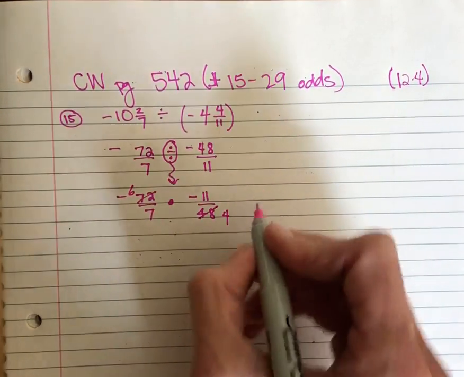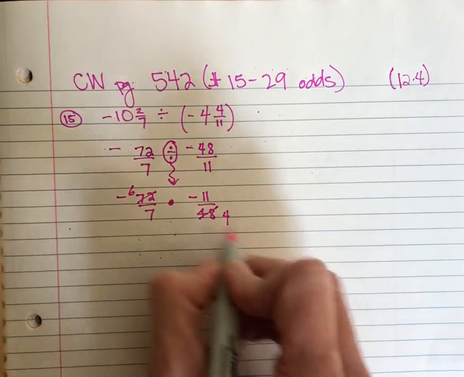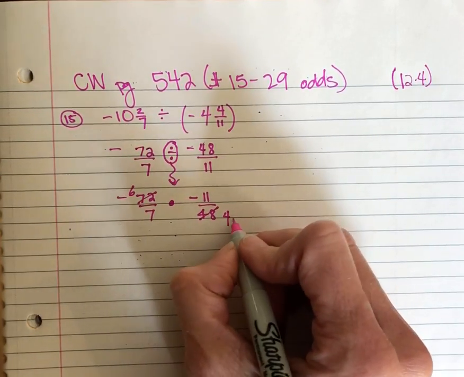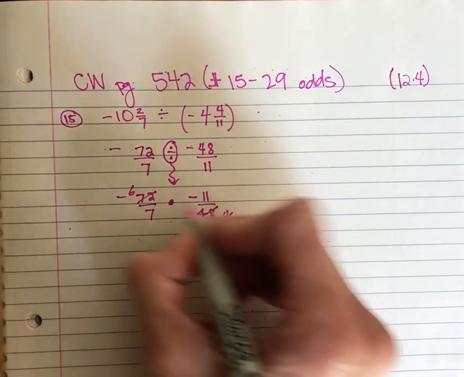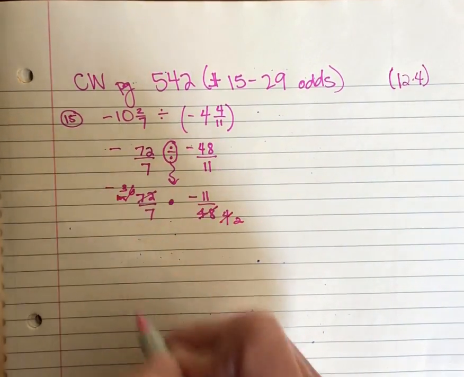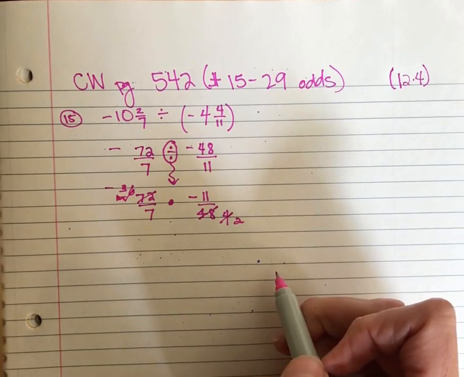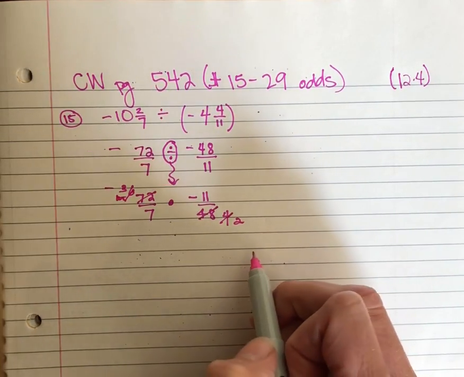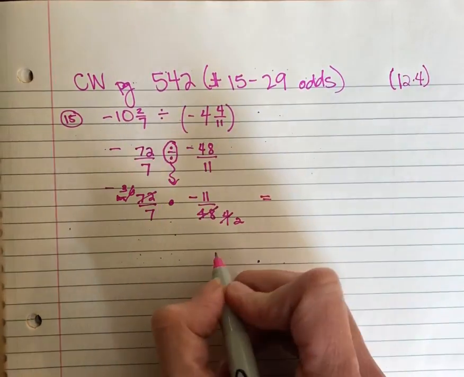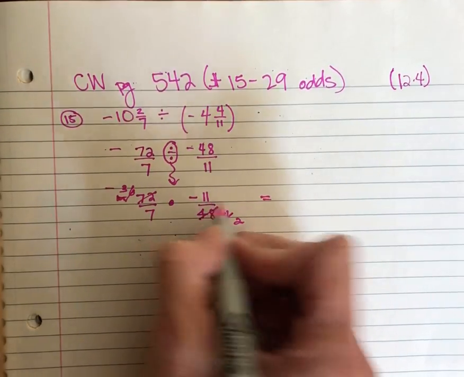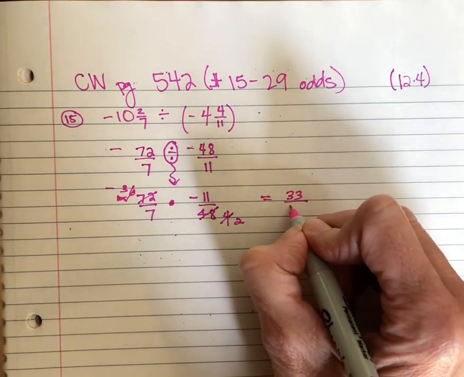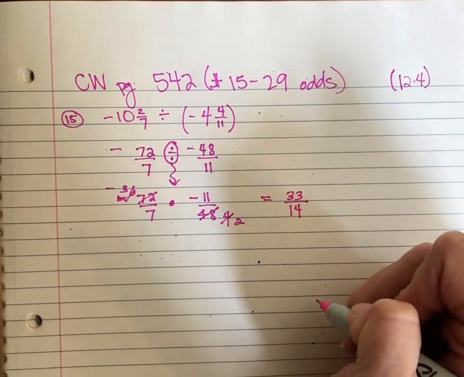And it looks like I can reduce again if I want. Both of these are divisible by 2. So 4 divided by 2 is 2. 6 divided by 2 is 3. Again, I'm going to move this negative sign up here so it doesn't get lost. I can't reduce anymore. I can't reduce 11 and 7, so we're going to multiply straight across. 3 times 11 is 33. 7 times 2 is 14.